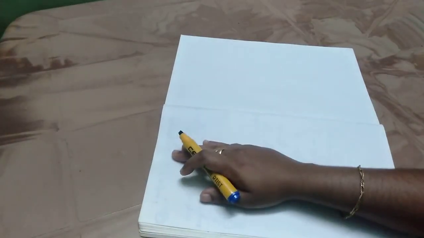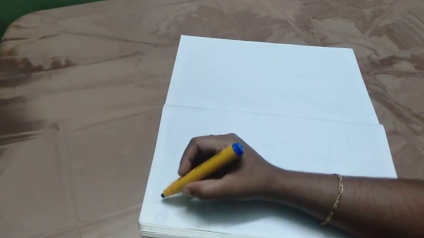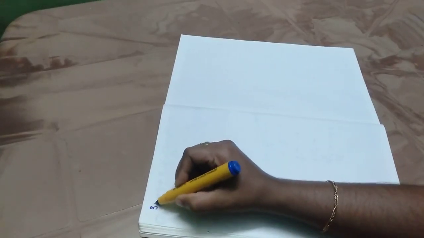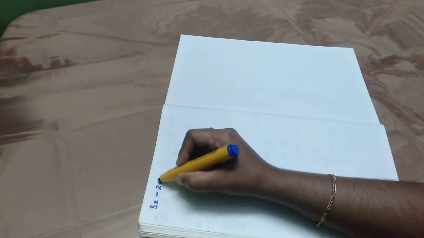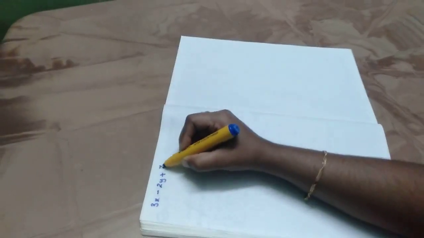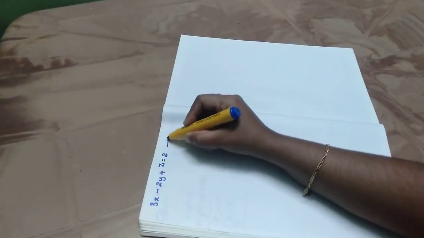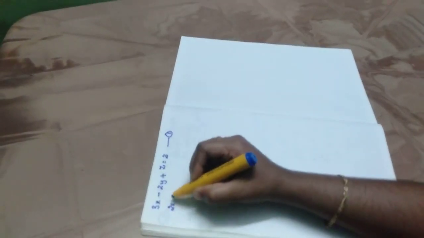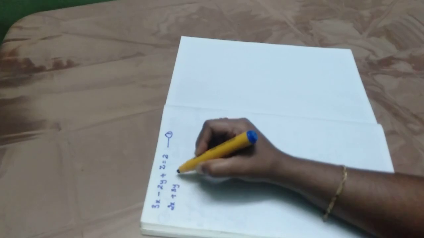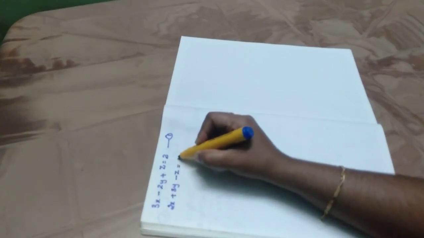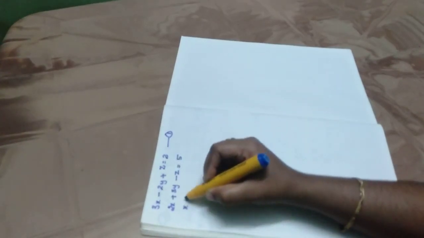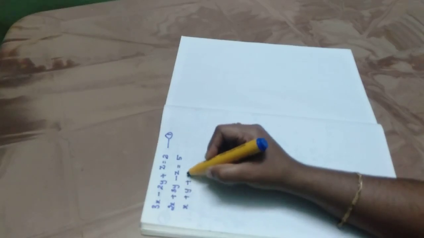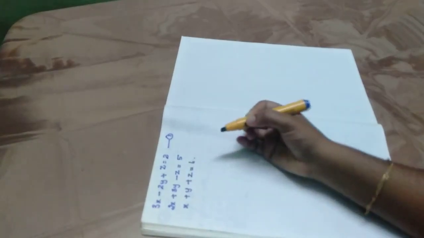Okay, I'll write out the equation here. x plus y plus z, which is equal to 6.